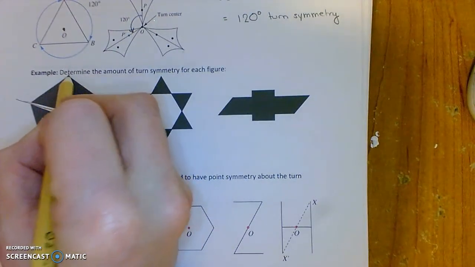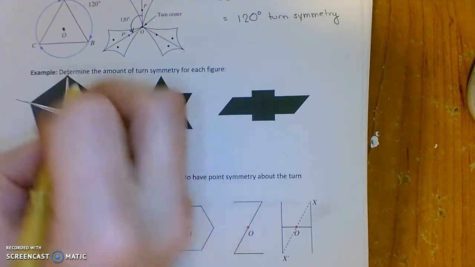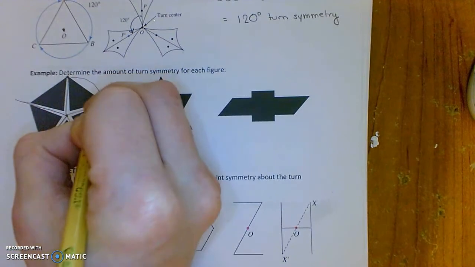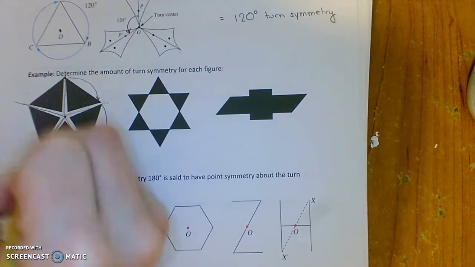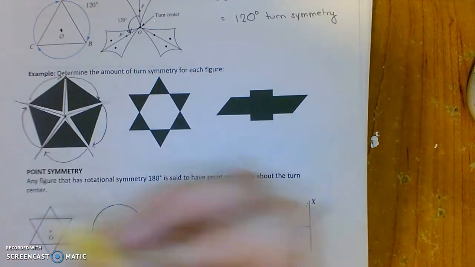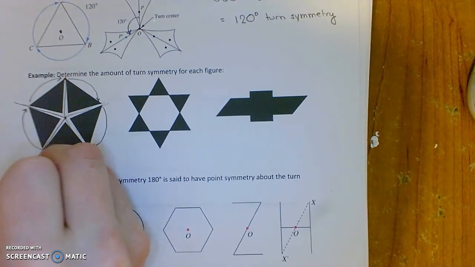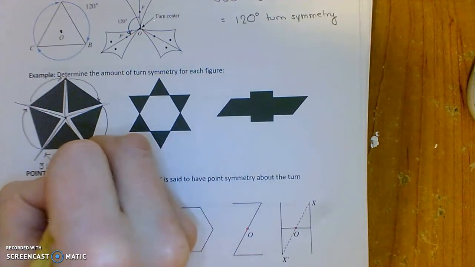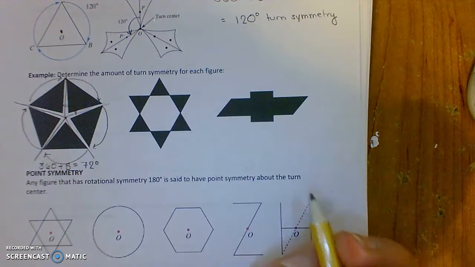So I can turn to put this vertex here onto this point. So that's my first turn, second turn, third turn, fourth turn, fifth turn. Notice that the number of turns is the same as the number of vertices. So here I've got 360 degrees divided by 5, which gives me 72-degree turn symmetry. So this angle right here is 72 degrees.